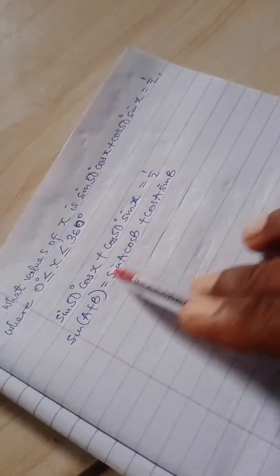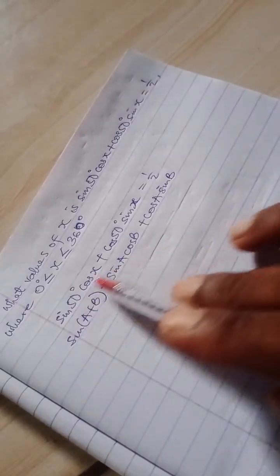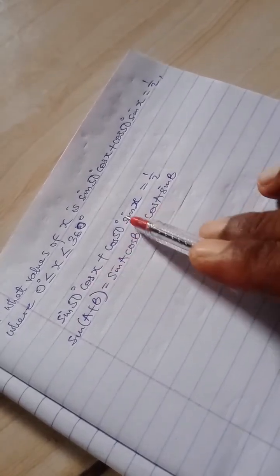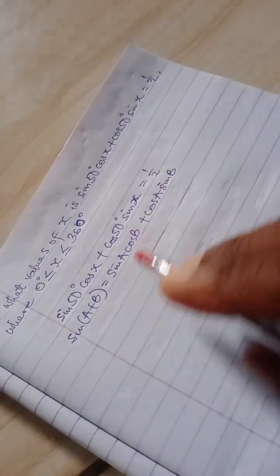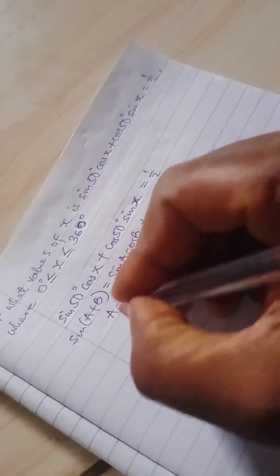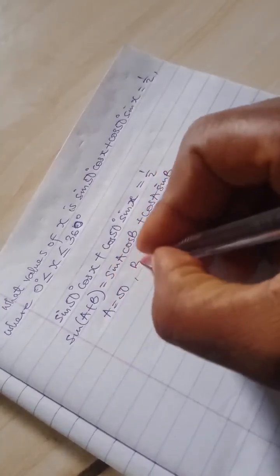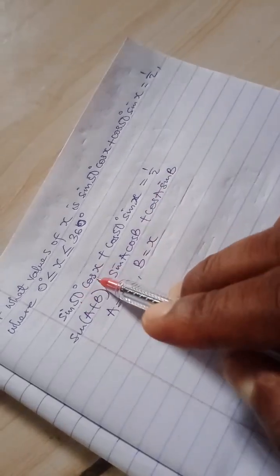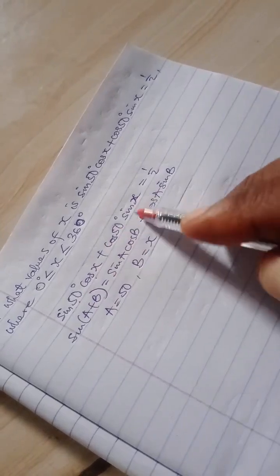From there, we can see that a is equal to 50 and b is x.